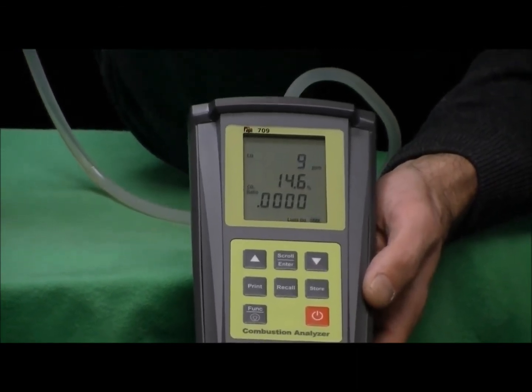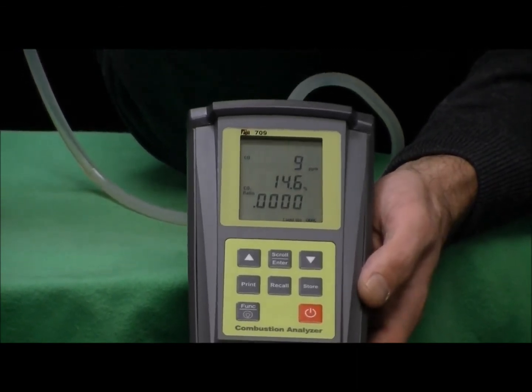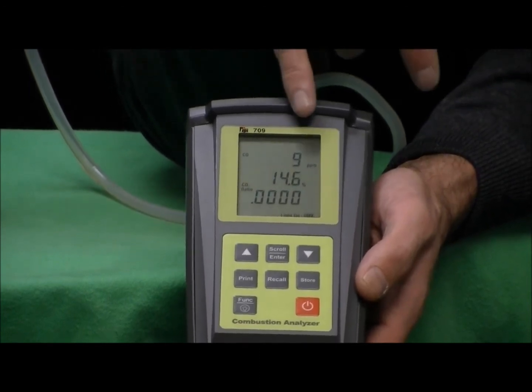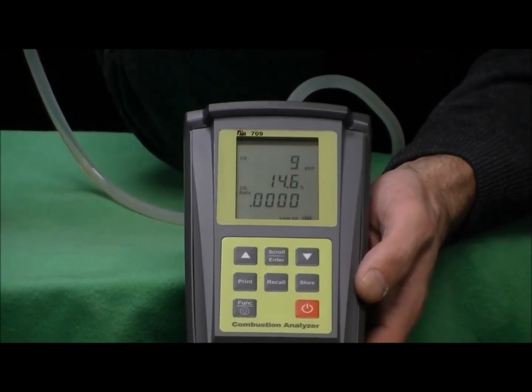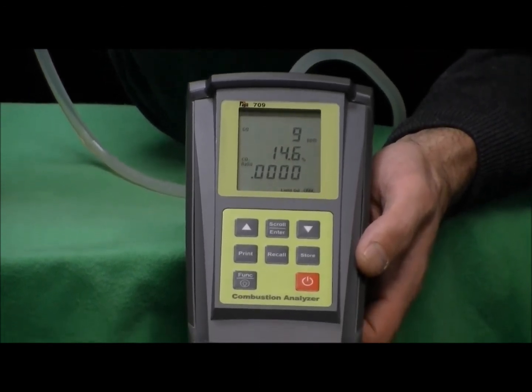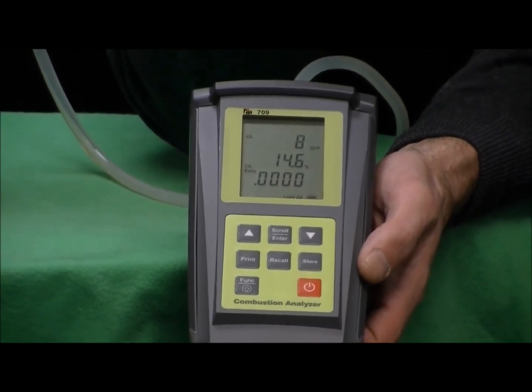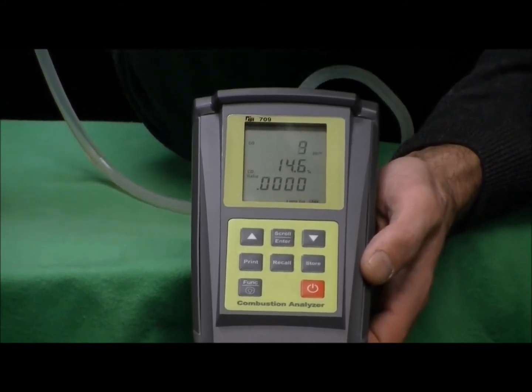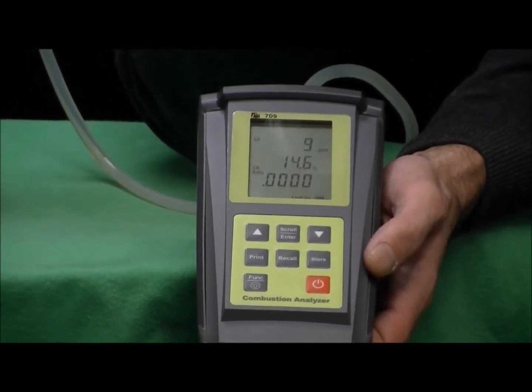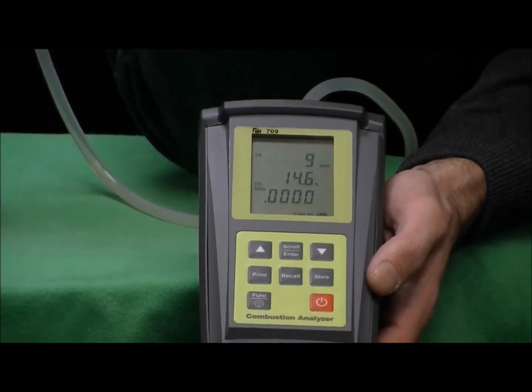So if you're a contractor out there, you're checking homes for ambient CO, be aware of the specification on your analyzer. Be aware of what kind of carbon monoxide is in the living space, and make sure that you are aware of exactly what you're dealing with when you're looking at carbon monoxide.